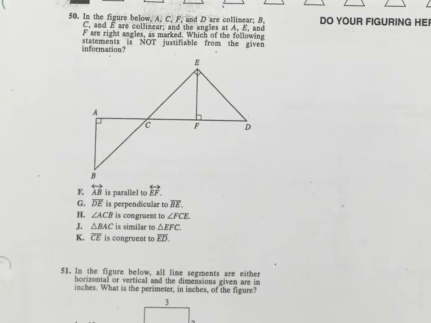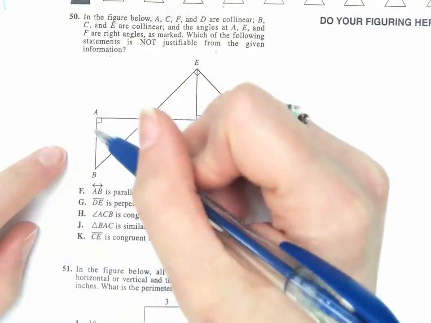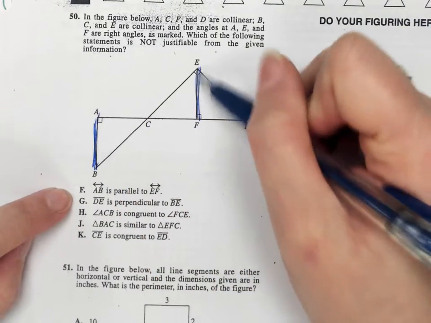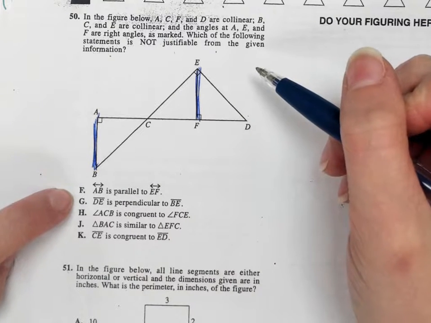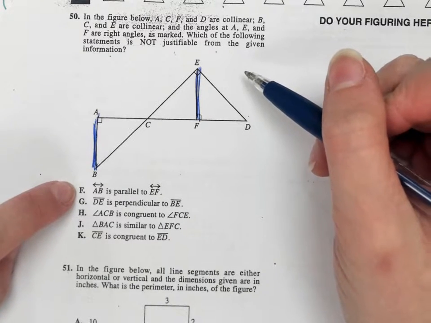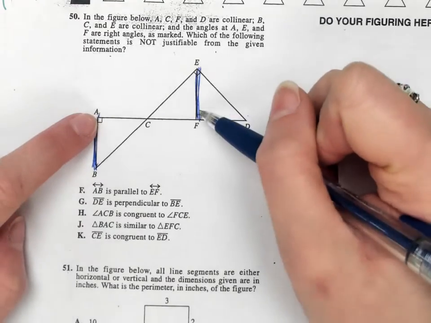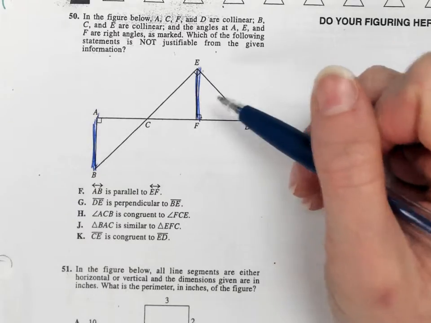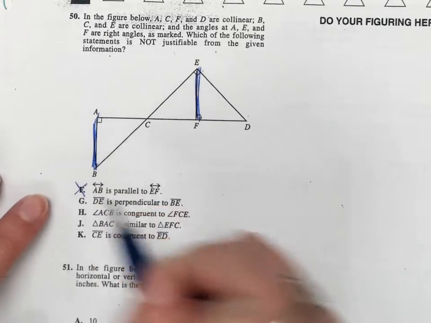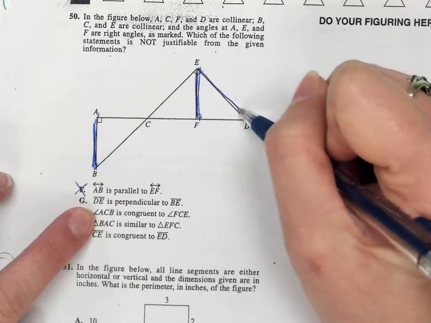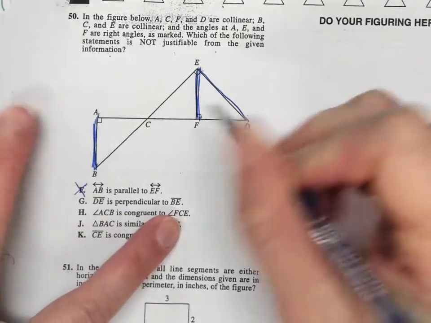So AB is parallel to EF. So here's AB, right? And here's EF. Are those going to always be parallel? Yes or no? Yes. Why? Because what do they both have? The 90 angles, right? Which means they're both vertical. So it's not that one because that is justifiable.